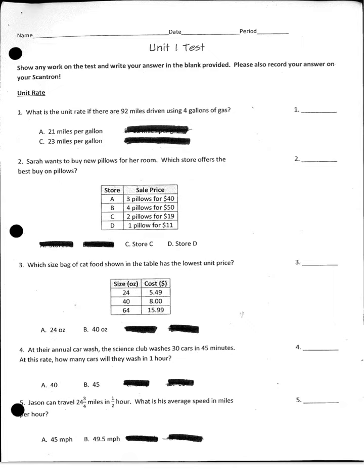Number 5. Jason can travel 24 3/4 miles in 1/2 of an hour. What is his average speed in miles per hour? Is it A, 45 miles per hour, or B, 49.5 miles per hour? And remember, all of these questions have to do with unit rate.